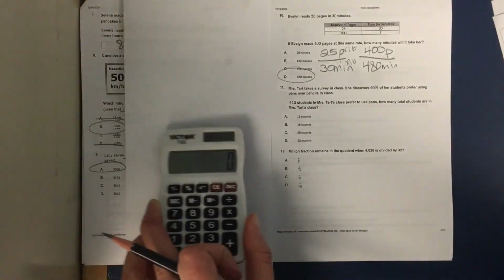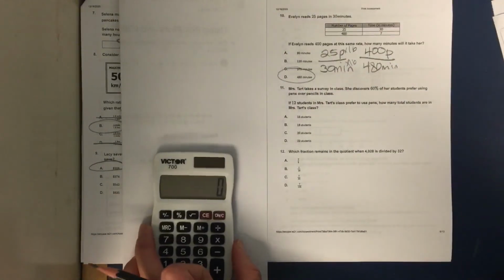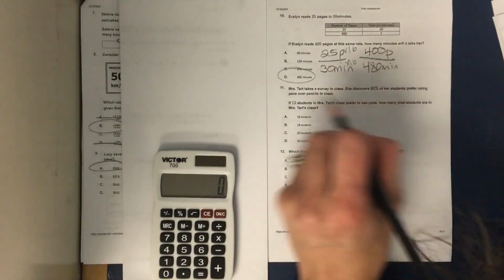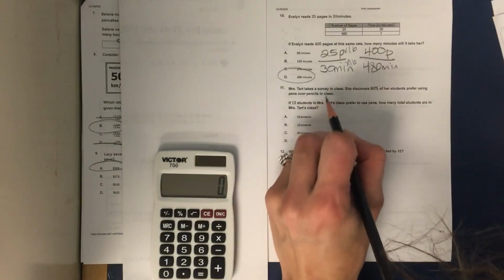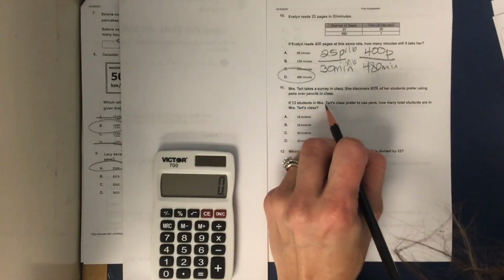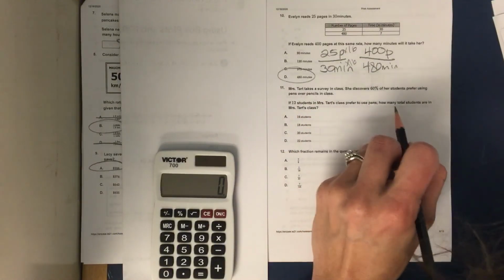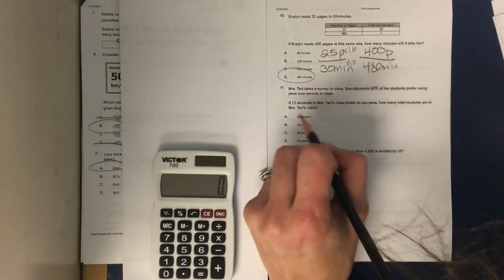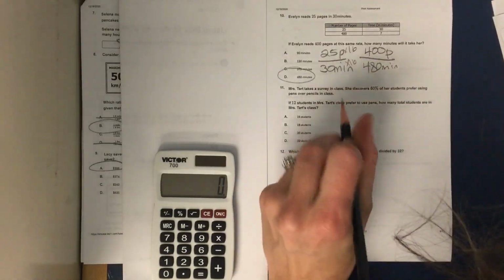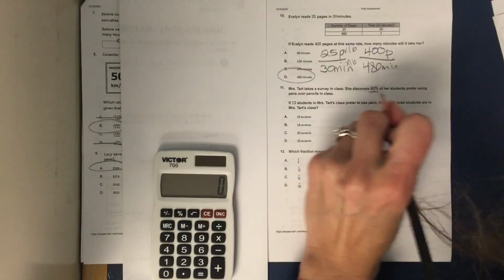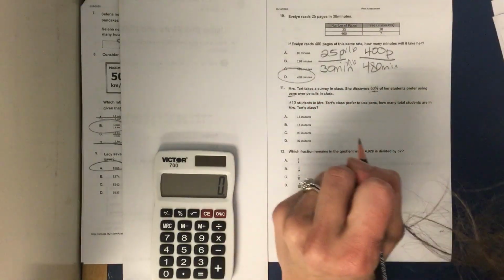Okay, so going to Miss Tart. Miss Tart takes a survey of our class. She discovers 60% of her students prefer using pens over pencils in class. If 12 students in Miss Tart's class prefer to use pens, how many total students are in Miss Tart's class? So 60% of her students prefer using pens, okay?